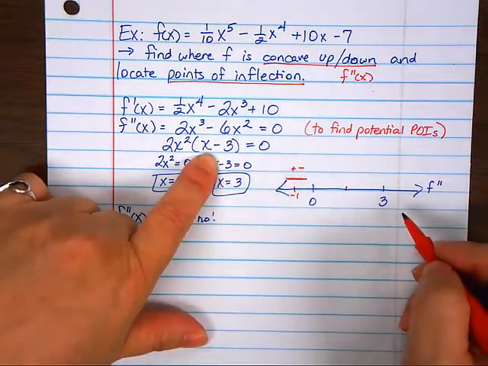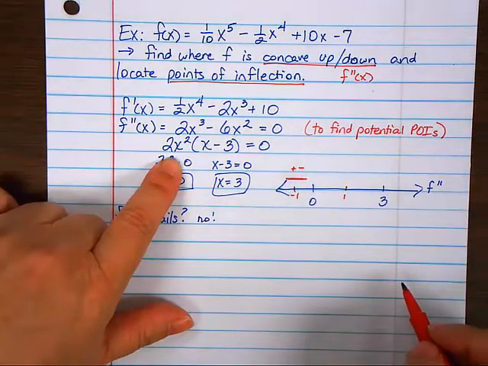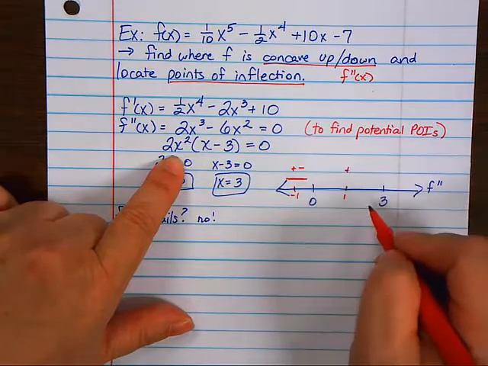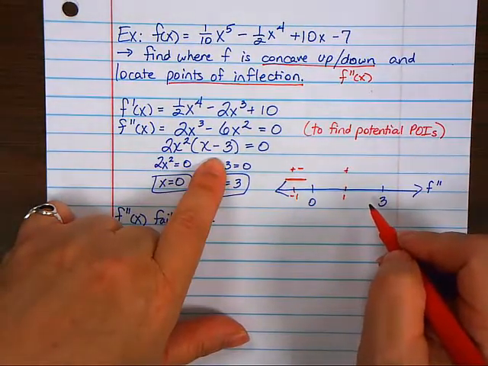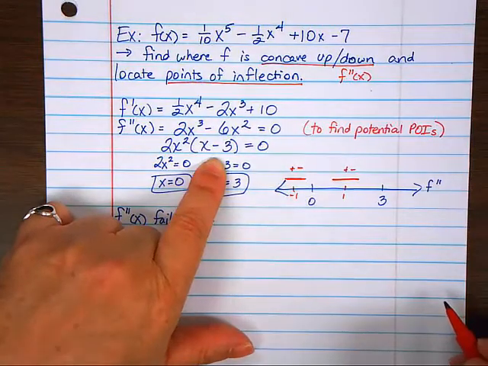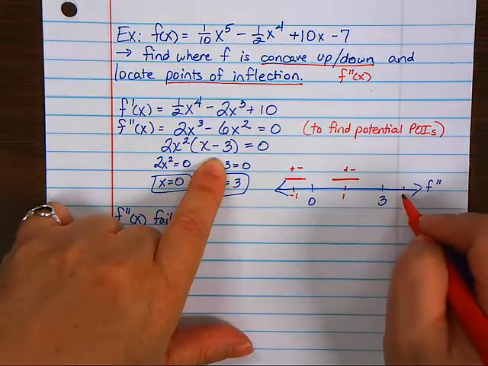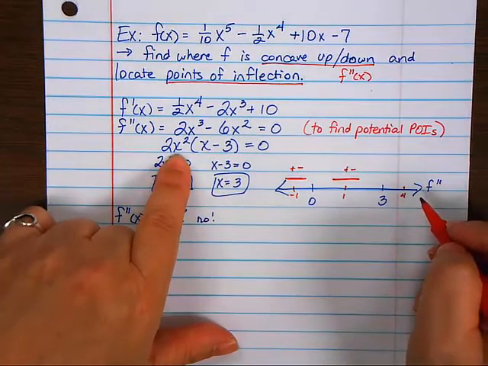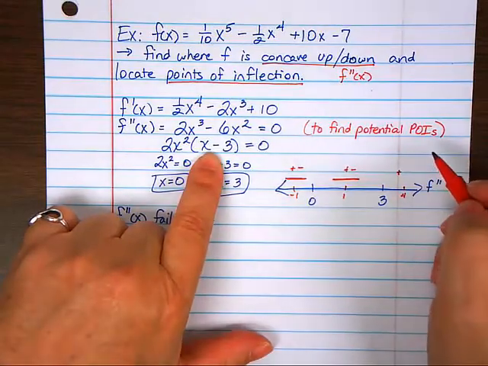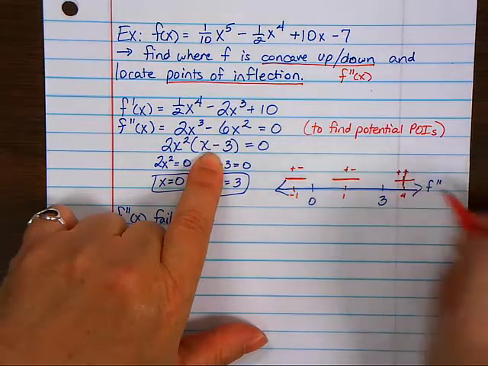Pick a number between 0 and 3, please. 1. Plugging 1 into 2x squared is a positive. Plugging 1 into x minus 3 is a negative. Oh, it's negative again. That's okay. Now, pick a number bigger than 3. 4. Plugging 4 into 2x squared would be positive. Plugging 4 into the parentheses would be positive again. So the whole thing is positive.